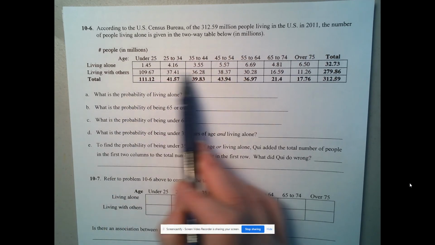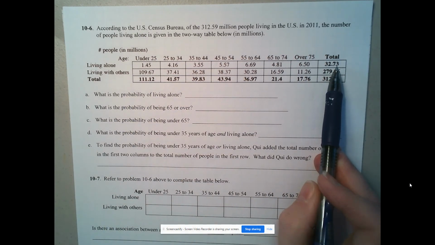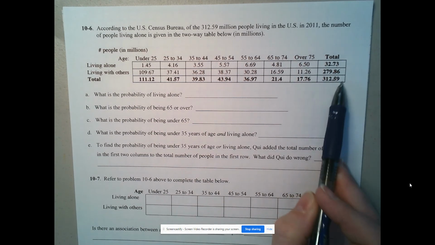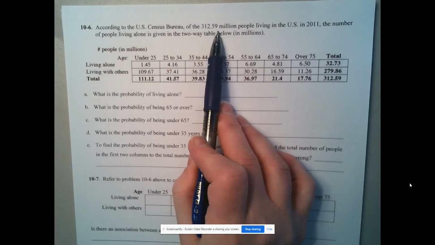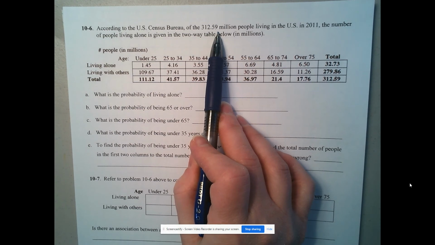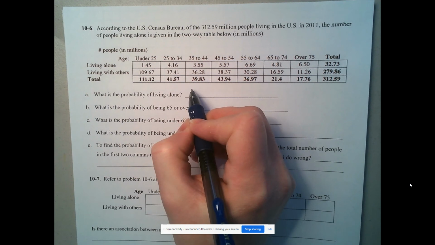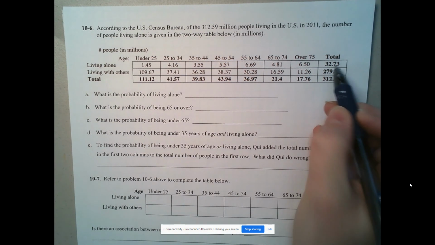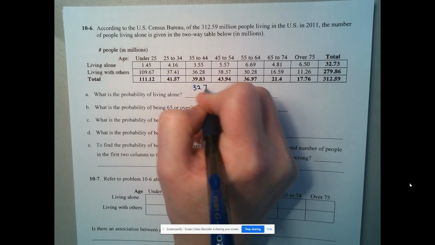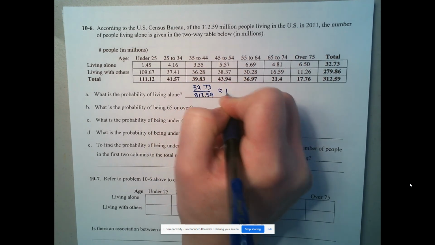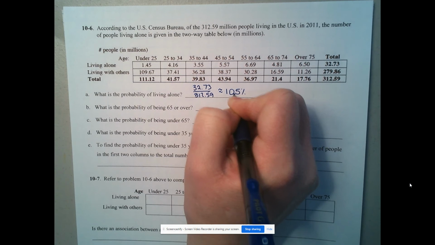And if you work your way across, you've got the total of all people living alone versus the total of all people living with others. And then the total 312.59, which were all the people living in the US in 2011. So what's the probability of living alone? So there are living alone 32.73 out of all 312.59 million, or approximately 10.5% of Americans live alone.